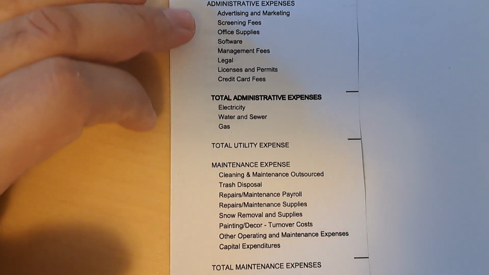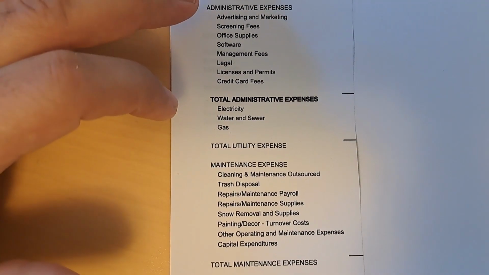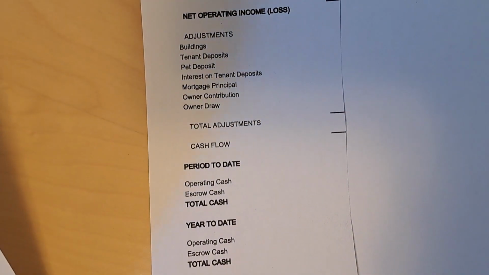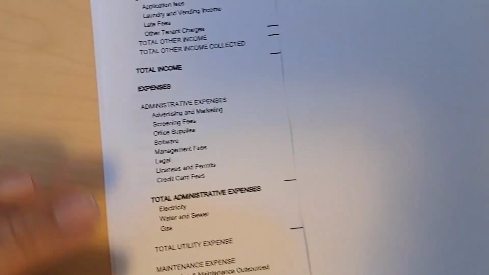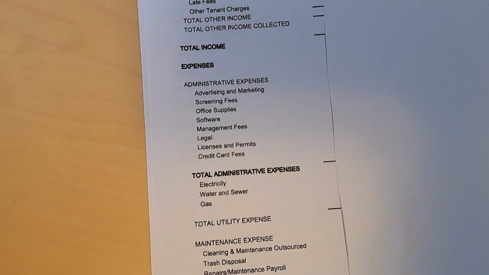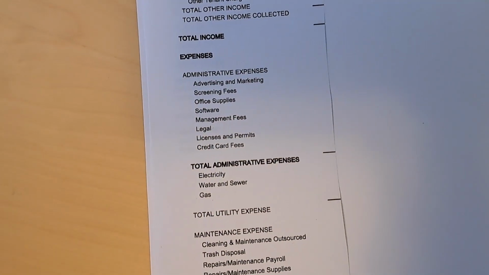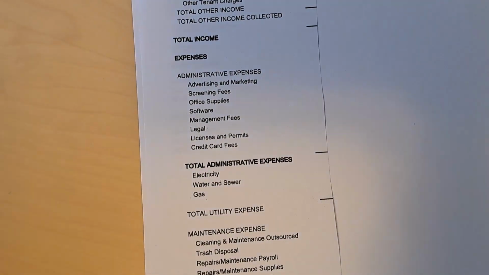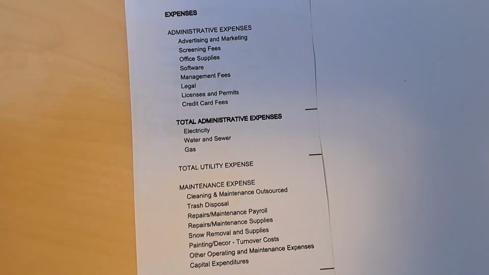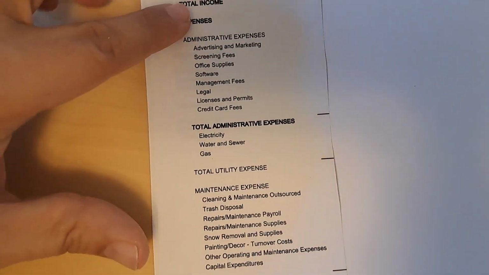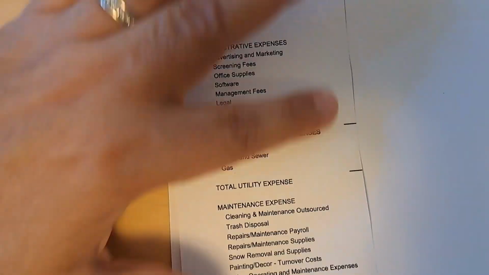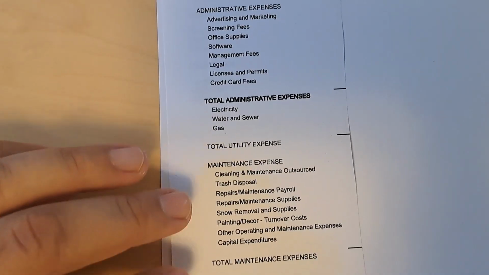So we have several categories. I divided them into administrative and then maintenance expenses and also taxes, insurance, and mortgage. So administrative expenses are expenses dealing with marketing, finding tenants, screening applicants, office supplies, software, management fees, evictions, permits, licenses, LLC renewals, that kind of stuff. So your system will generate all the numbers, or if using a spreadsheet, you can add up, and then it will give you total administrative expenses.